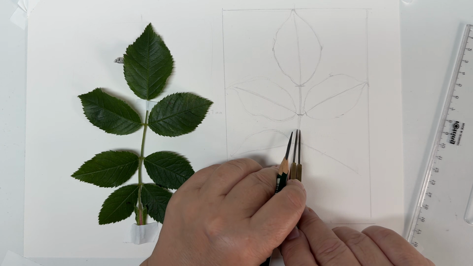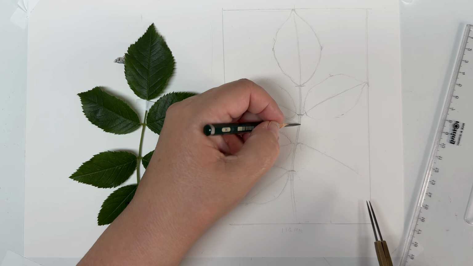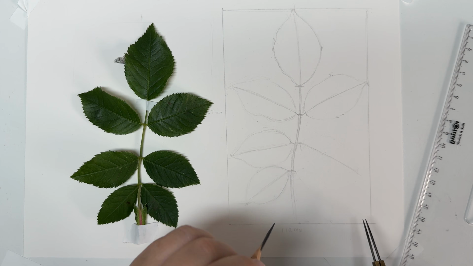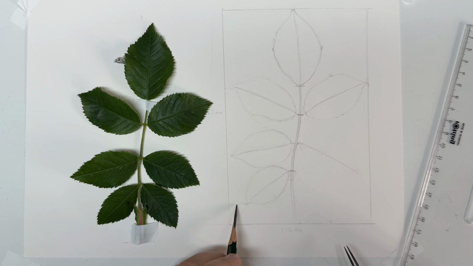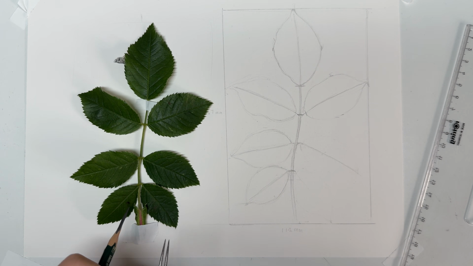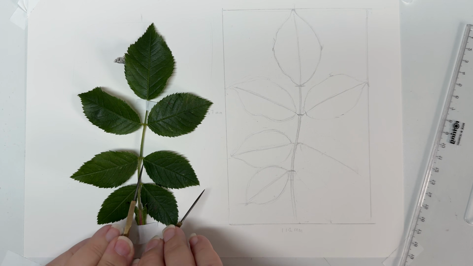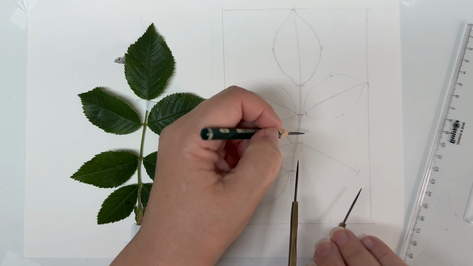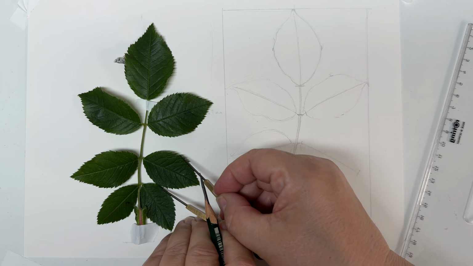It's quite narrow, and I've already plotted that in. It's best if you get that in first, and then you can add the leaflets to it. So looking at the angles, I've put in the angles here. This one I'm working on now, I want the length of that leaflet here, after plotting the angle in from here to there, and that width around about there.